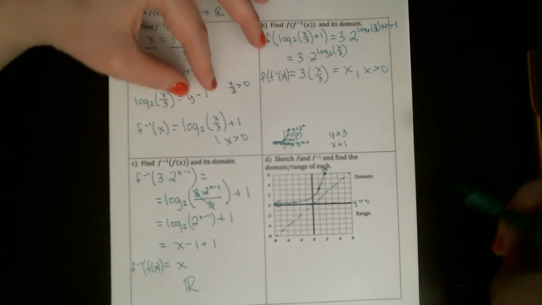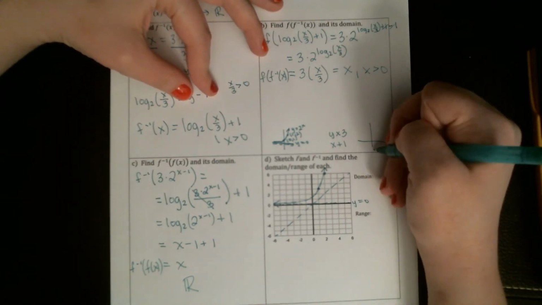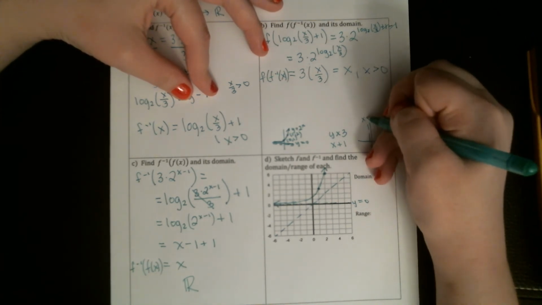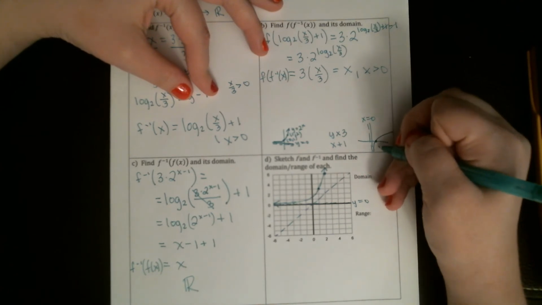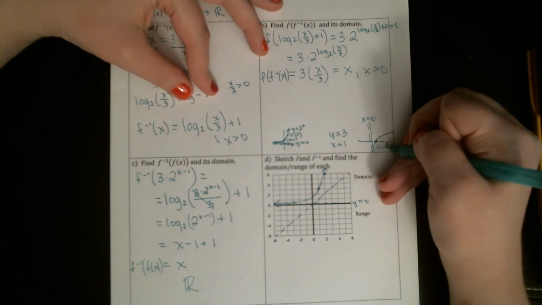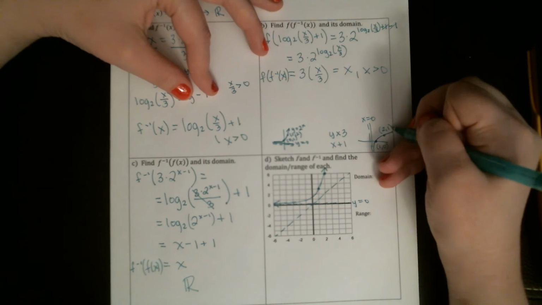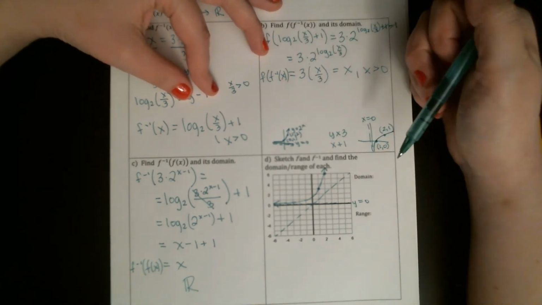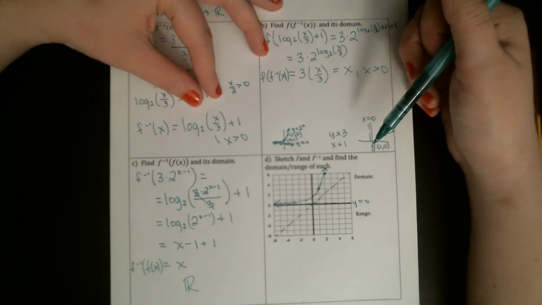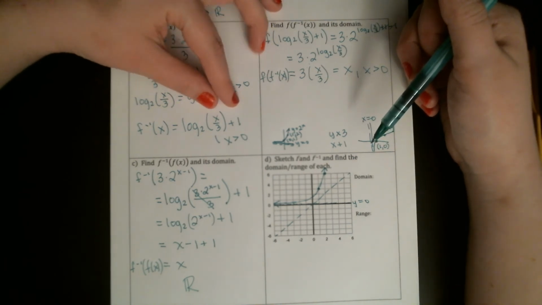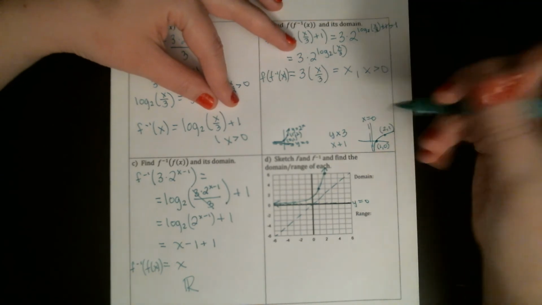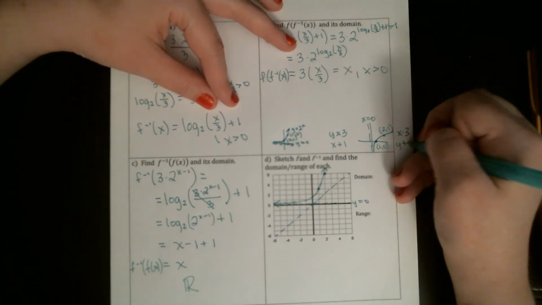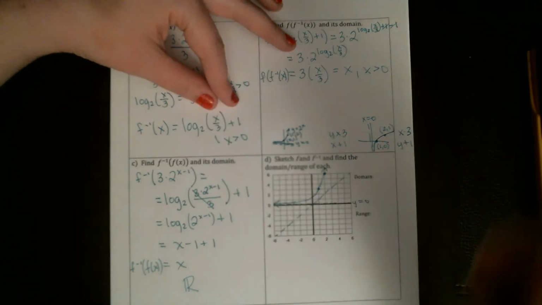So the log function has a vertical asymptote at x equals 0. It's a log base 2, so it will go through 1, 0, and 2, 1. So again, we have this inverse thing happening. It's the inverse of the original exponential function. We are then supposed to shift up 1 and stretch horizontally by a factor of 3. So our x's all get multiplied by 3, and we're going to add 1 to our y's.